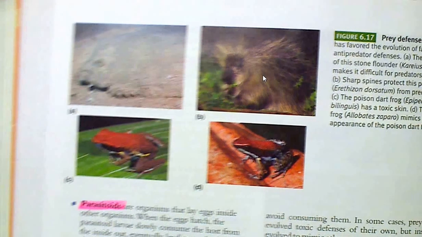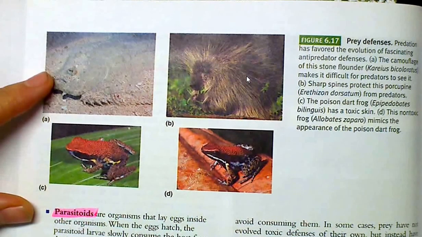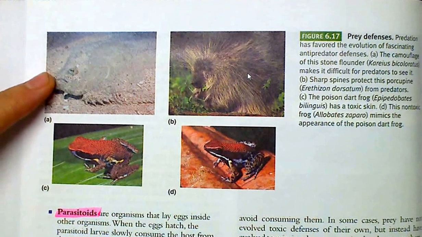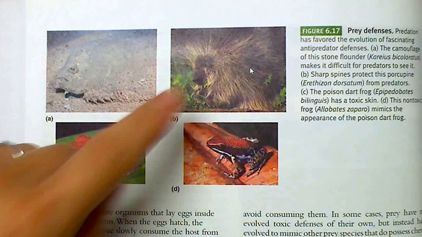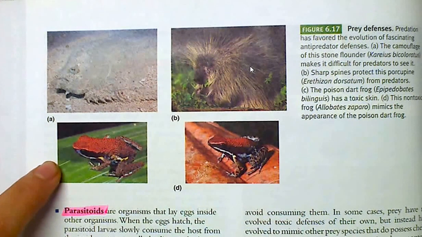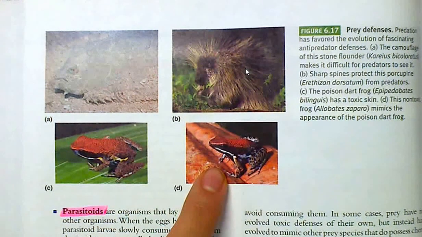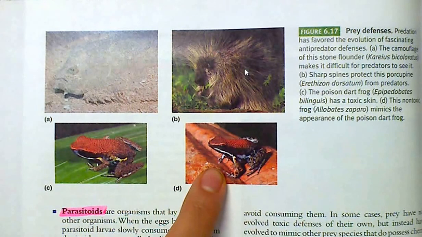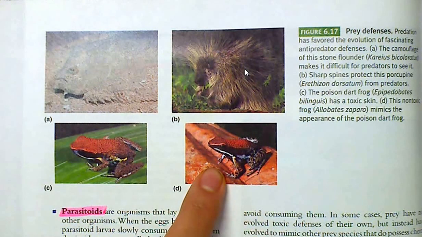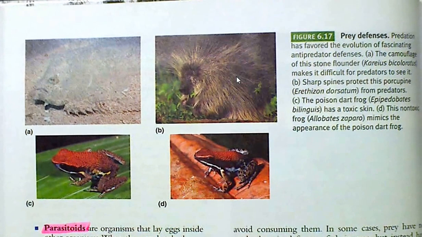So in figure 6.17, we have these different prey defenses. This is a flounder fish, and he lives at the bottom of the sea, and so he kind of blends in with the bottom so that predators can't find him. Here's our little friend the porcupine, and he has thorns. This is a poison dart frog, and he has toxic skin. And if you look, this frog actually looks extremely similar to the poison dart frog, but he is non-toxic. He's just mimicking. Okay, things like chameleons and things like that, they can mimic lots of different things. They use camouflage to their definite advantage.